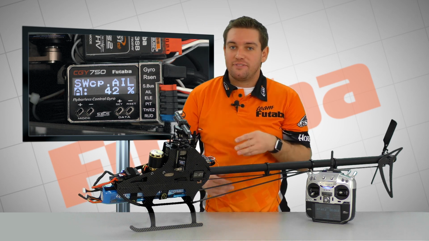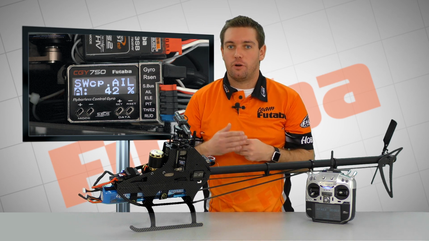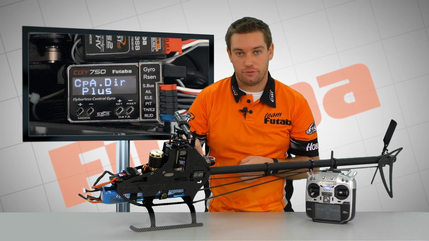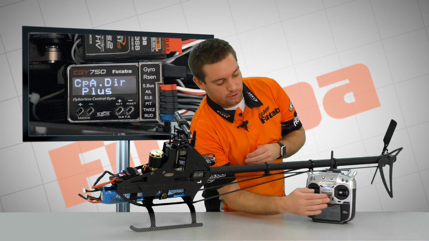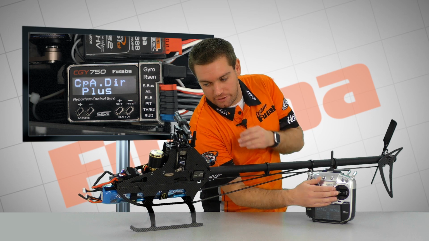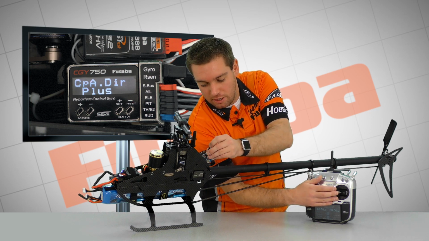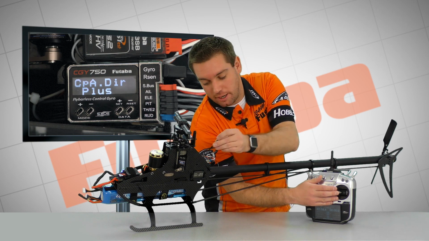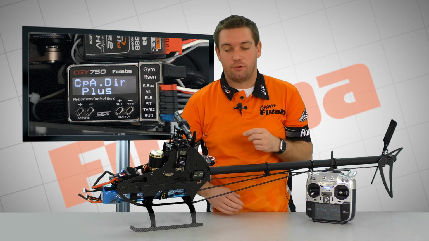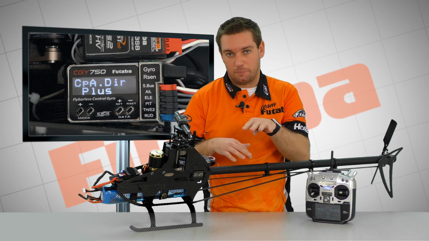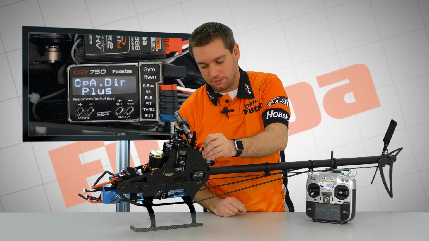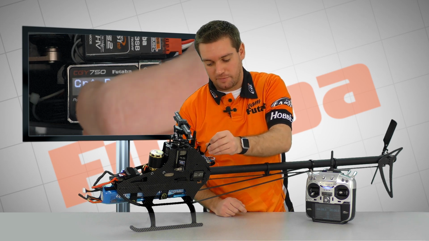Okay. If this is backwards, these values only go from 0 to 100. If this is backwards, there is a CPA direction. What this does is reverse that. So if I hold full aileron right now, you can see the ball didn't move. If I hit reverse, it's going to compensate in the other direction. So if it is compensating in the wrong direction to try to stay neutral and keep your ball level and your swash plate level, just go to the next parameter and reverse that. Plus or minus.